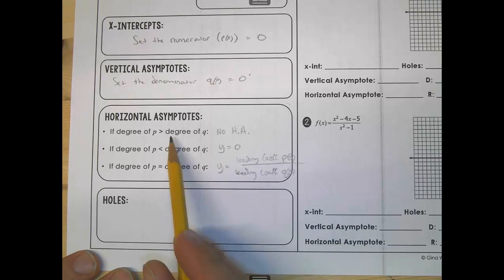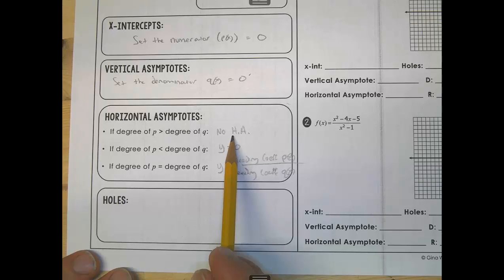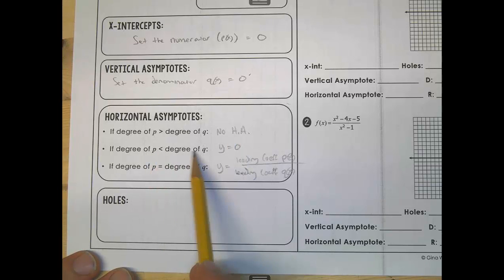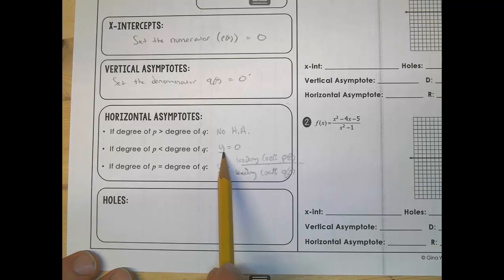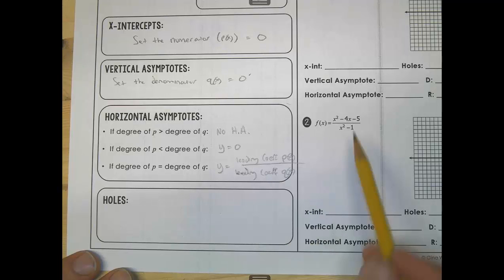Okay, for horizontal asymptotes, we have 3 different situations. If the degree is higher in the top than the bottom, there's no horizontal asymptote. If the degree of the top is less than the degree of the bottom, it's going to be the x-axis, or y equals 0 as your asymptote. And if the degree is equal in the top and the bottom, then you do a fraction of your leading coefficient between the top and the bottom. So for example, over here, you would do y equals 1. 1 over 1 is 1, so it'd be y equals 1. We'll do that one in a second, or one similar to it.